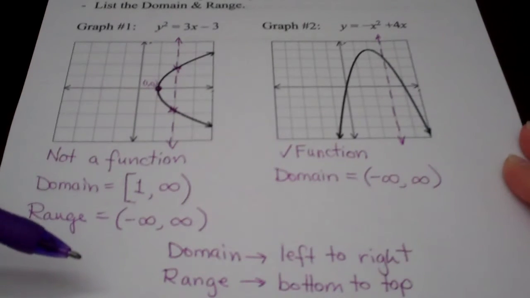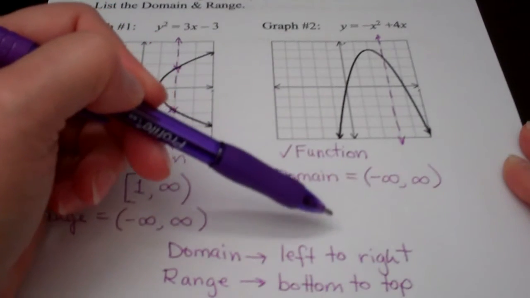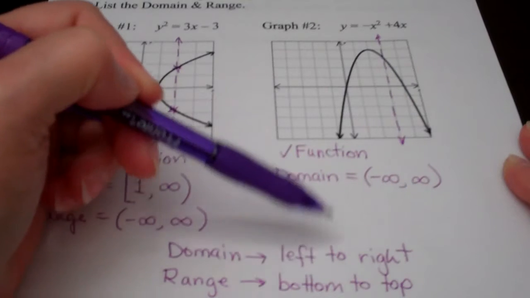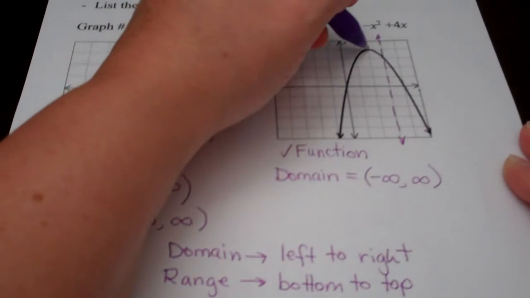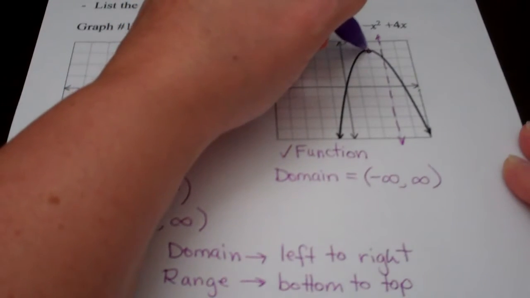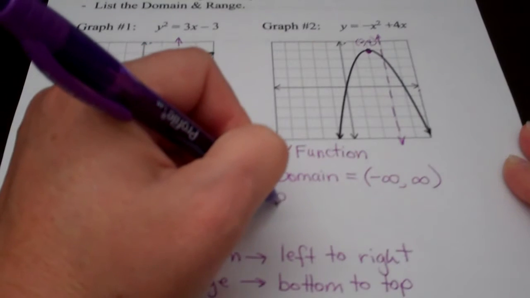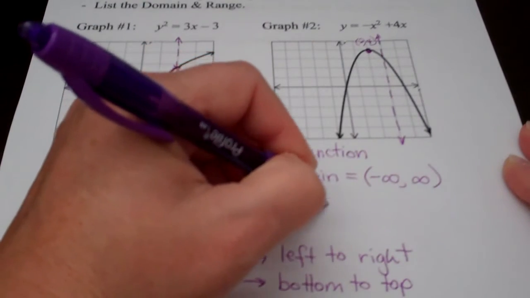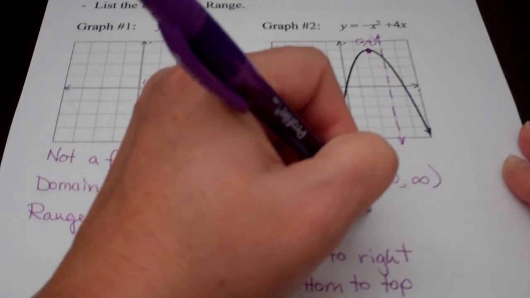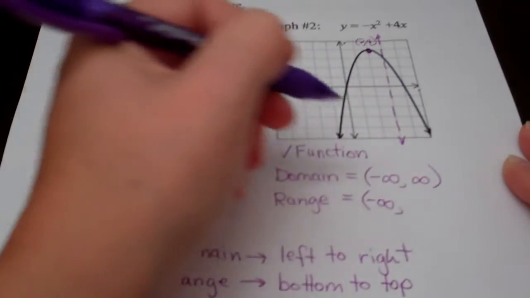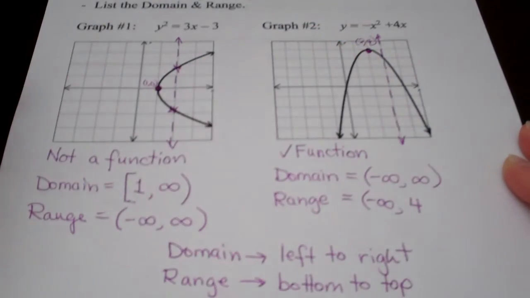Okay, and then the range, again, from bottom to top, the arrows are going down, so it does not have a lowest point, but I think we can agree that it has a highest point right here at the point (2, 4). And this is the range, so we're referencing the y value. So we're going from negative infinity at the bottom up to 4 at the top.